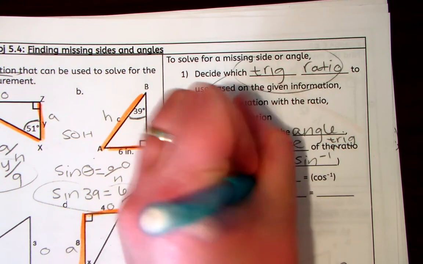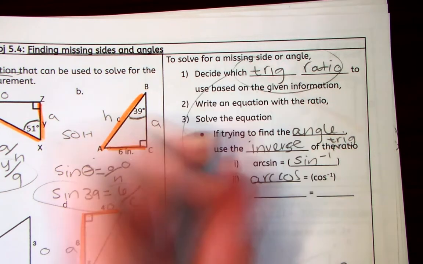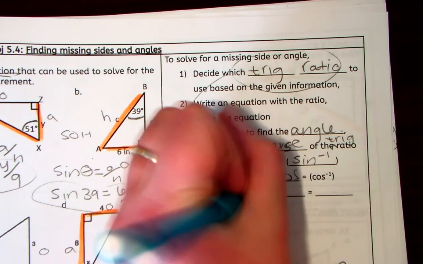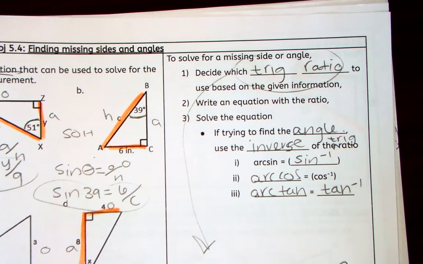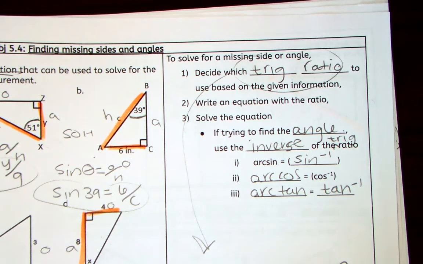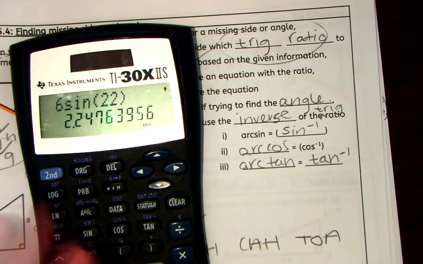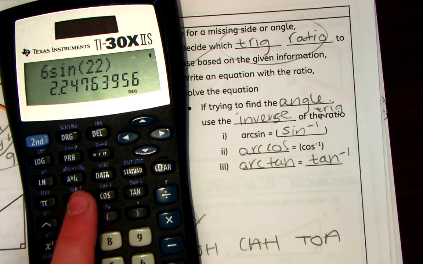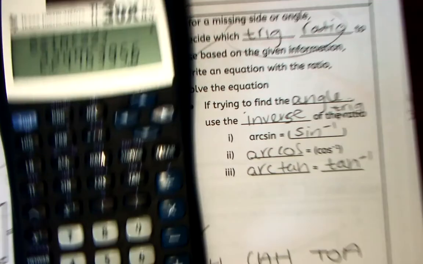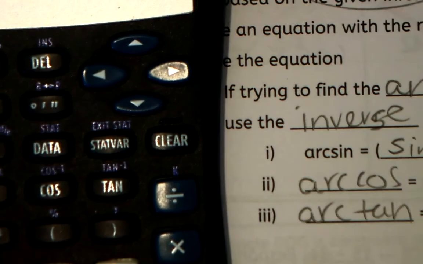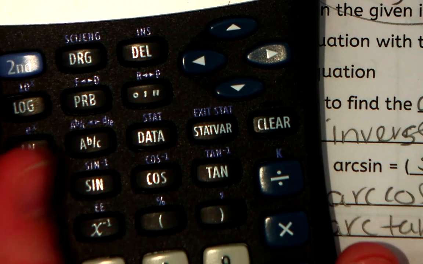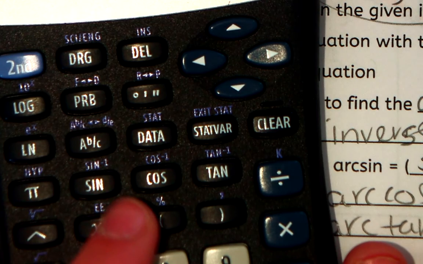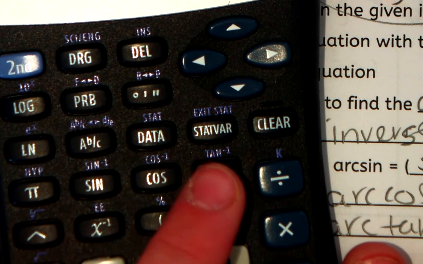Arc cosine looks like that. Arc tangent looks like that. Basically, if you look at your calculator, at your sine, cosine, and tangent buttons, do you see the ones that have the little -1? If I hit second first, my calculator is going to do the inverse of sine, cosine, or tangent.